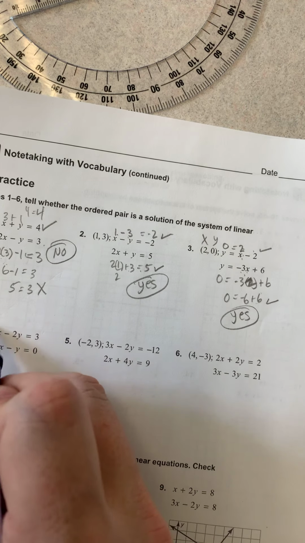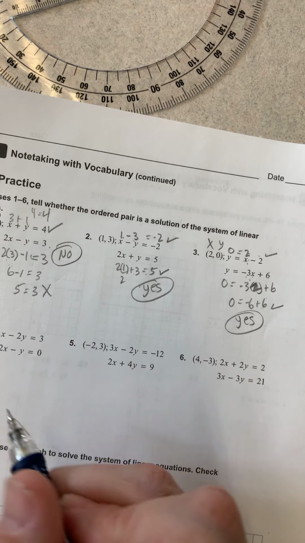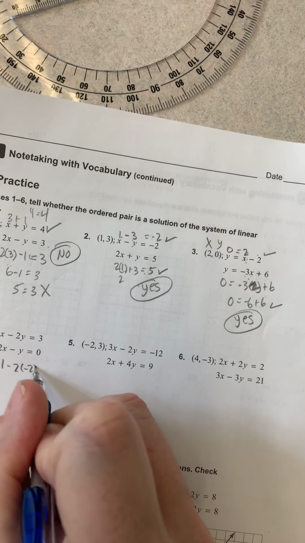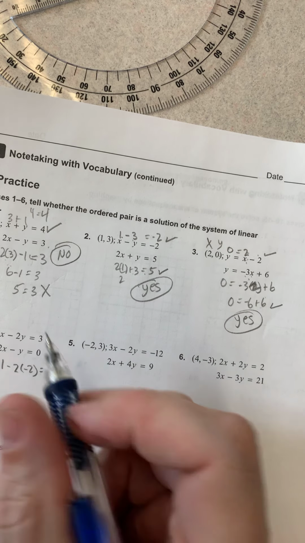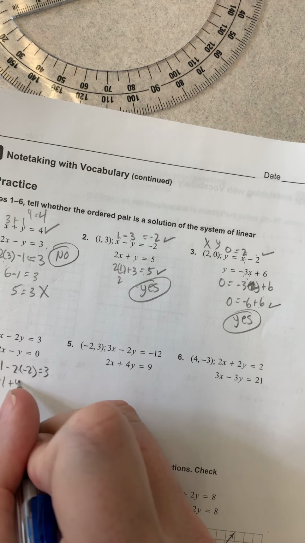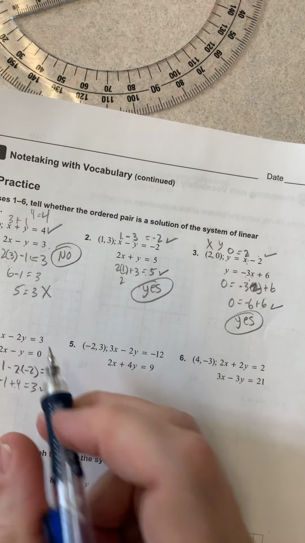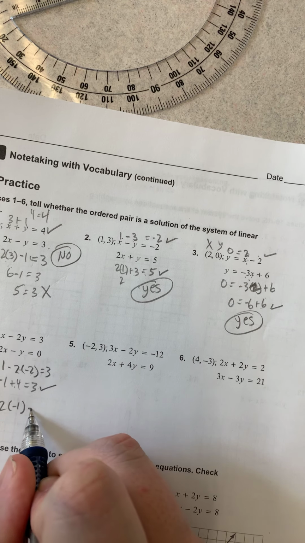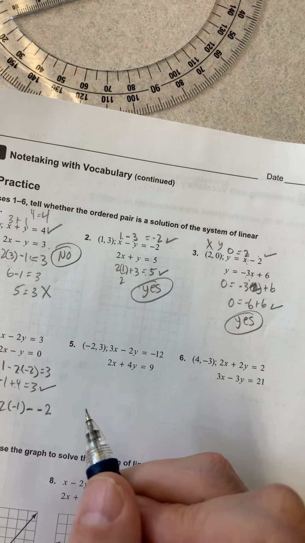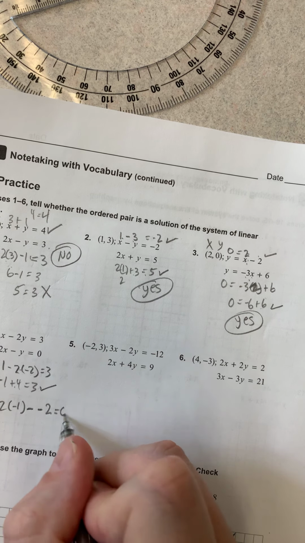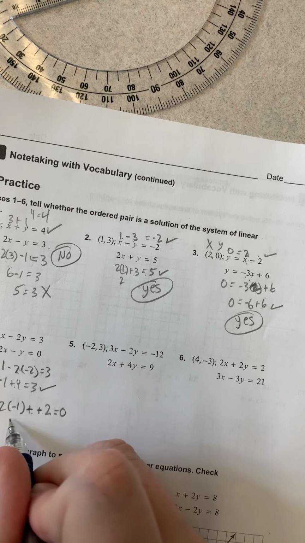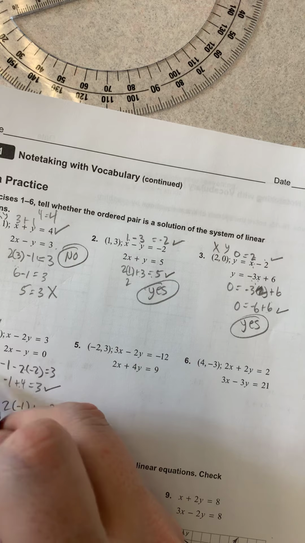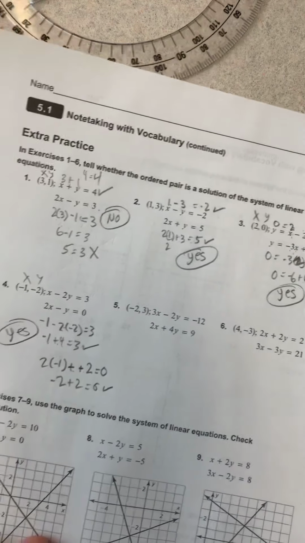There's your x, there's your y. Just be careful when you've got the negatives. This top one would be negative 1 minus 2 times negative 2 is equal to 3. Negative 1 plus 4, does that equal 3? It certainly does. It checks in the first. In the second, 2 times negative 1 minus negative 2, does that equal 0? Negative 2 plus 2, yes, that equals 0. I get true statements for both, and it lies on the line.